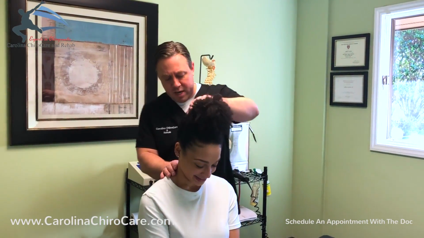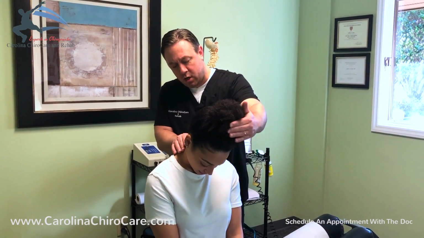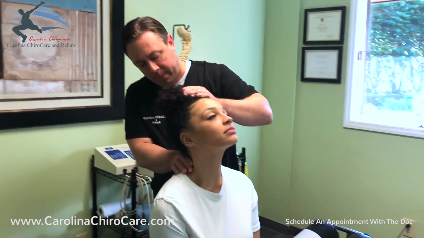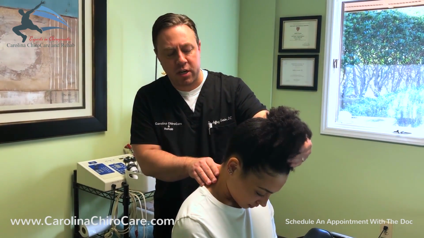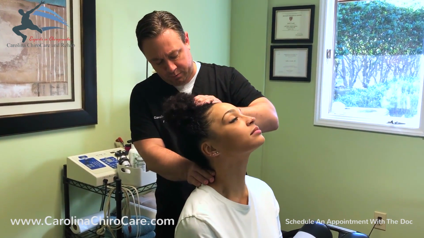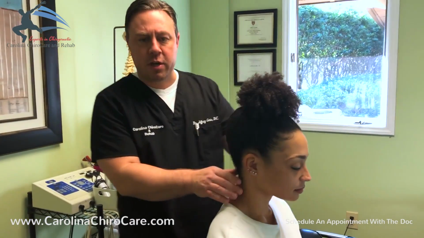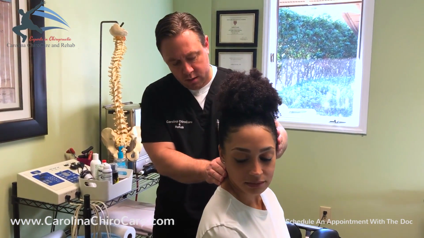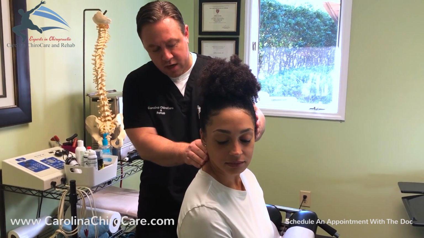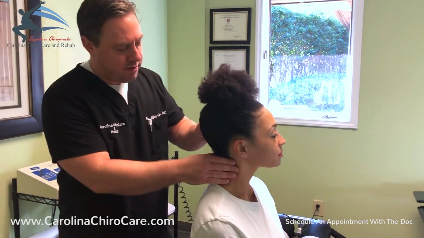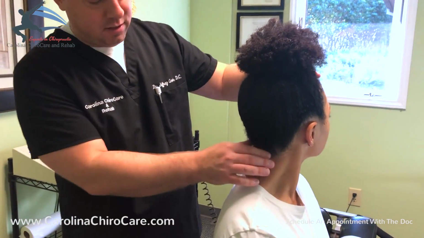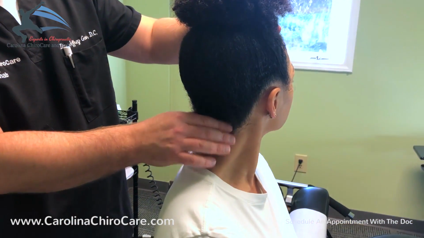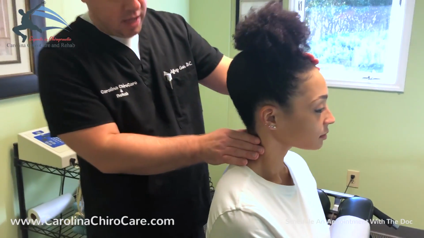All right, so we're going to look all the way down. All the way up. So we're checking her ranges of motion and flexion and extension. And then we're going to check in rotation, turn all the way to the right. Little restriction there down at C5, C6, all the way to the left. And then you can feel her atlas and axis are also restricted at the top of her cervical spine. Let's go laterally.